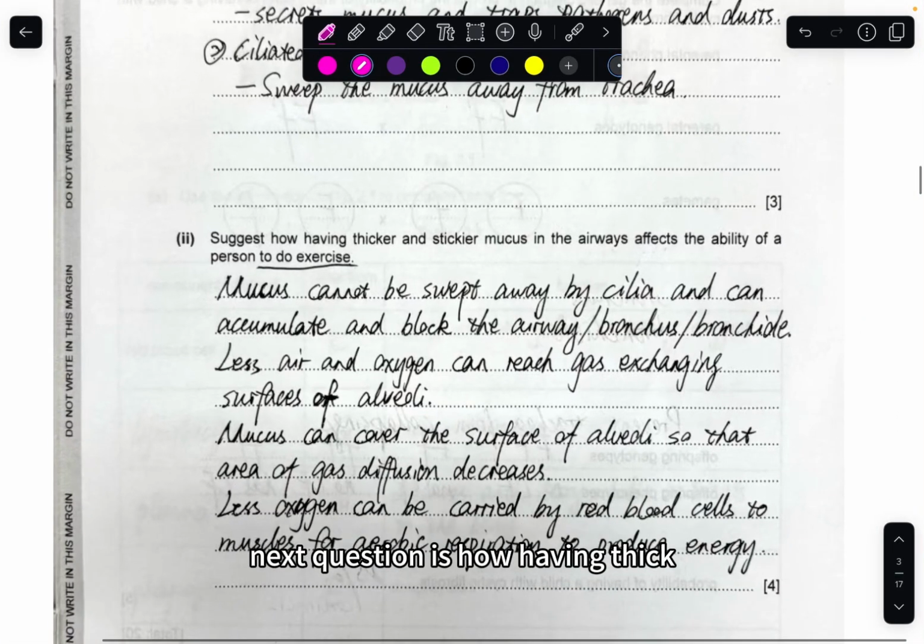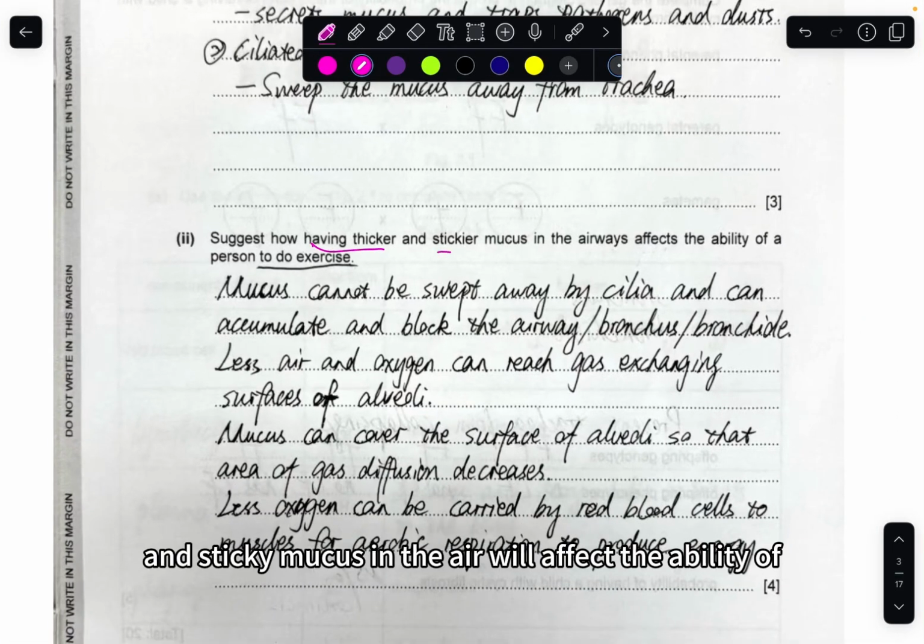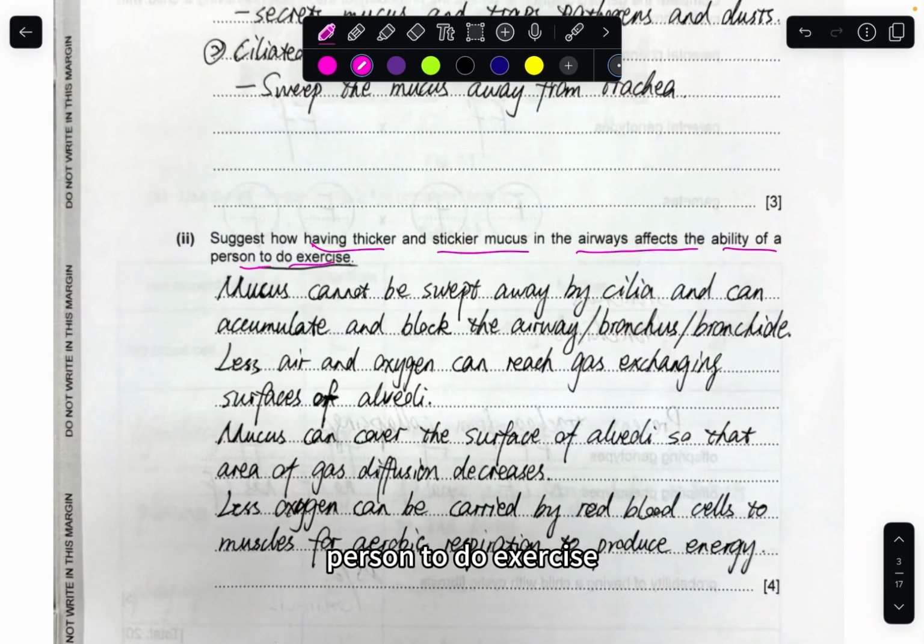Next question is how having thick and sticky mucus in the airway affects the ability of a person to do exercise. Remember, when the mucus is thick, it is very difficult for the cilia to propel it and make the trachea clean.